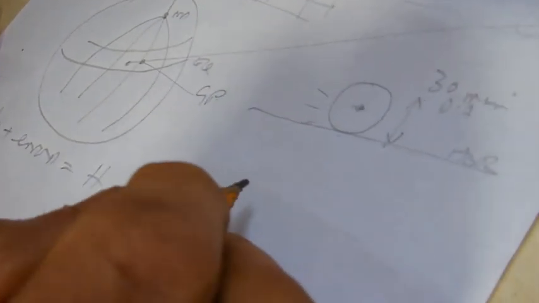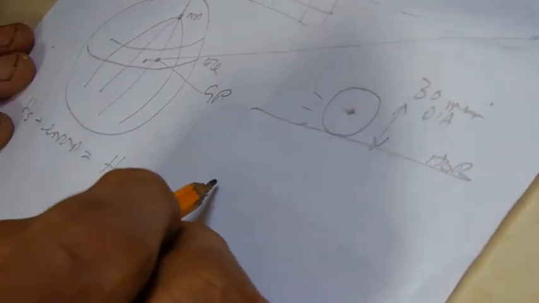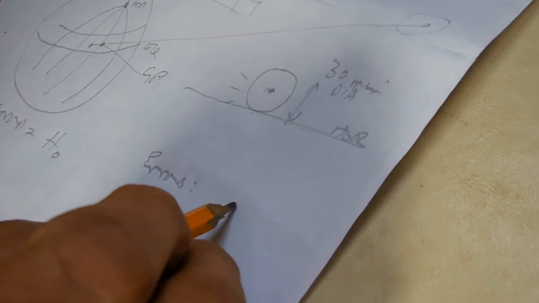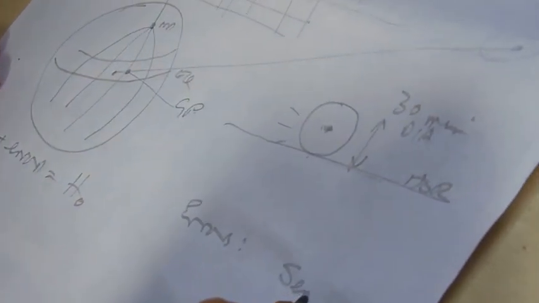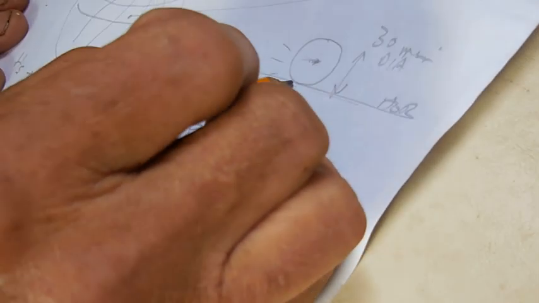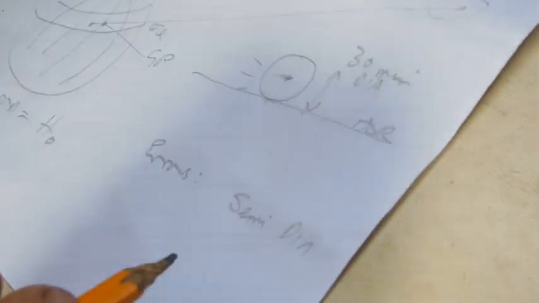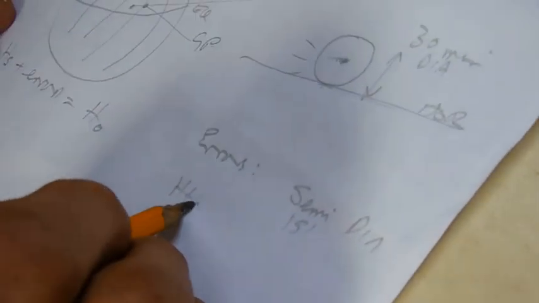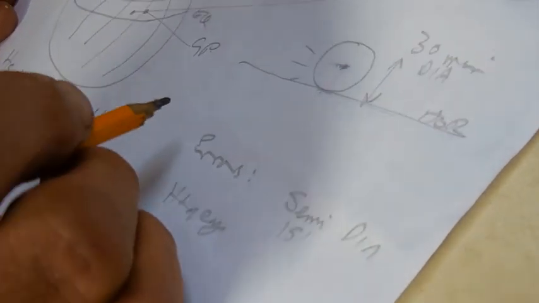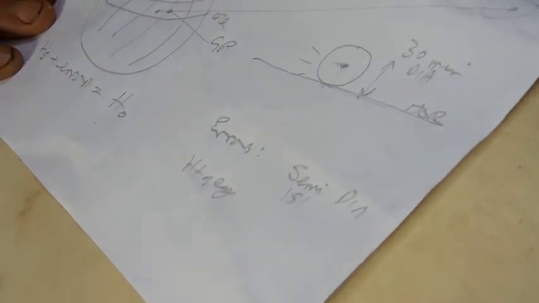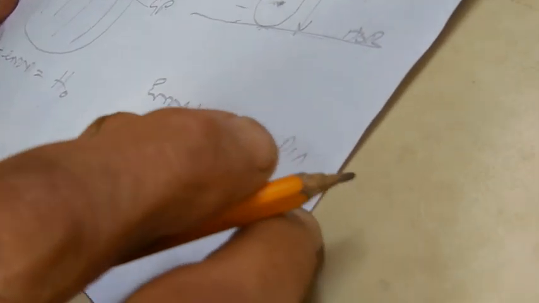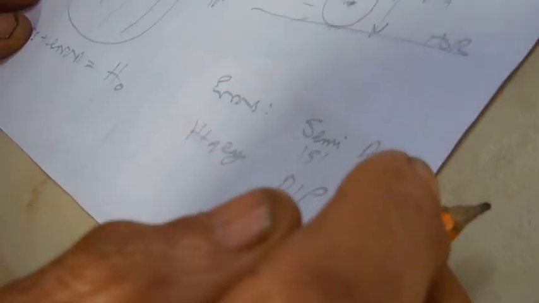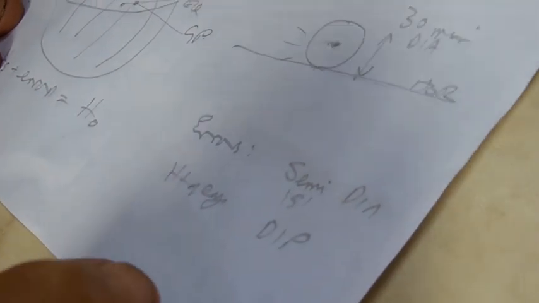Now the errors are basically three things. One is semi-diameter. That's this, where you've got 15 minutes of error. And then there's height of eye. You're looking down at the horizon from that height, so that changes the angle, and that's called dip. The almanac always has a correction for dip, but typically on a boat like this it's 3 minutes.